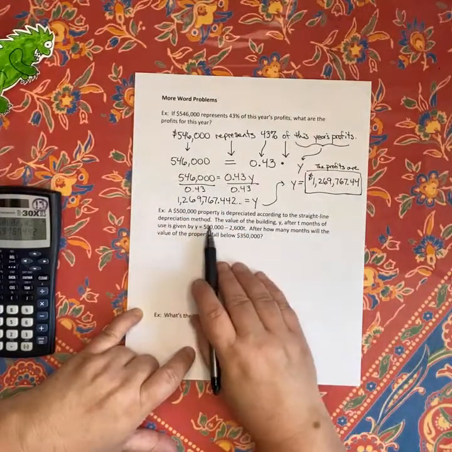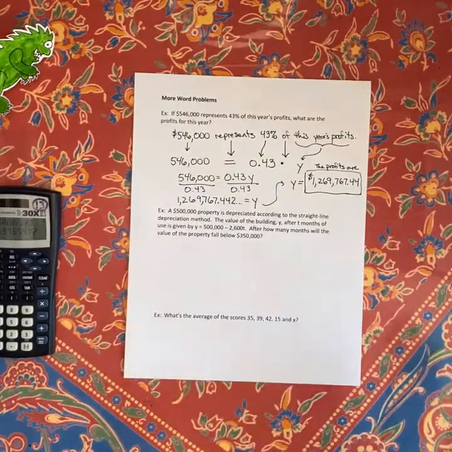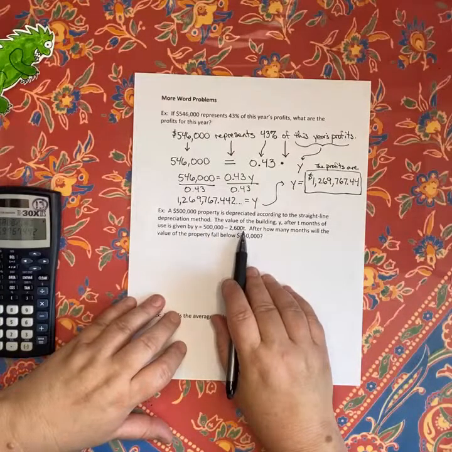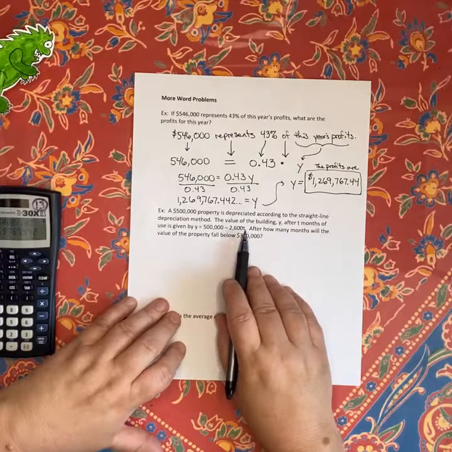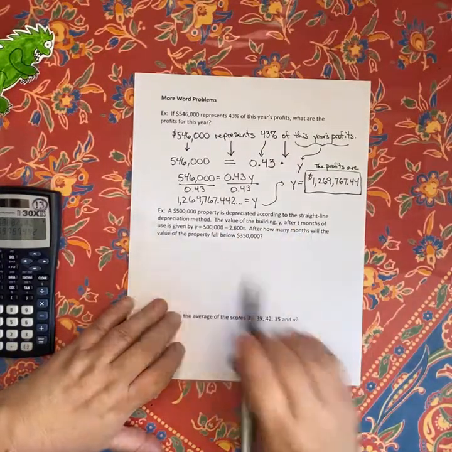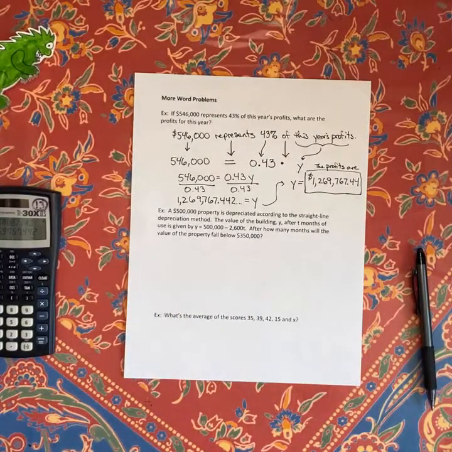So they have already come up with what this equals. And this is something you may be doing in accounting or business finance. You'd actually come up with this equation. We're not going to do that. We're just going to look at the equation and go, oh, well, it's already an equation. So the value of the building Y after T months of use.